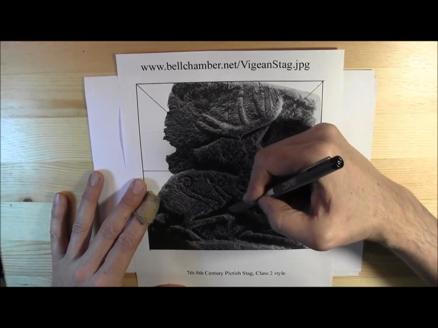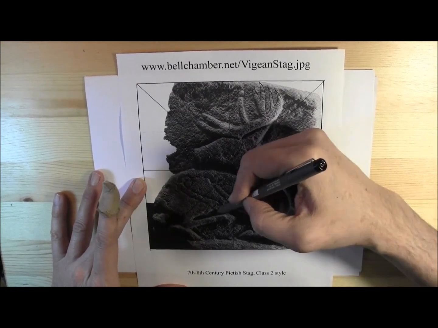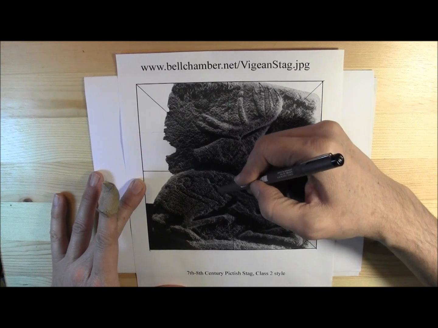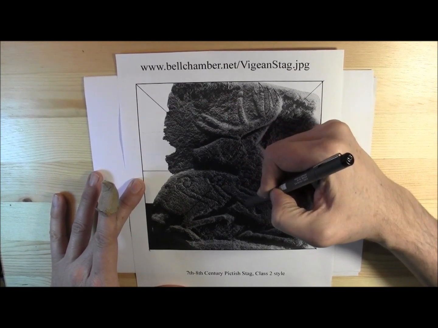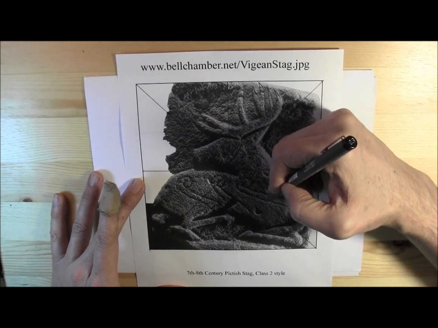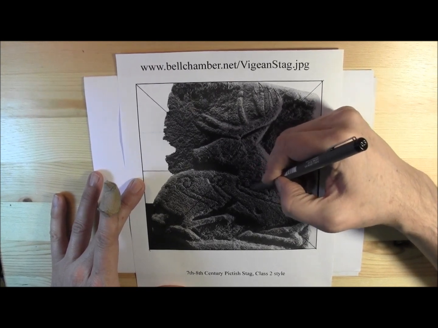So this line here likely is part of a damage. So I think that this actually would go up, form another one of our Celtic curly cues. And there's another one across the breast of our stag.